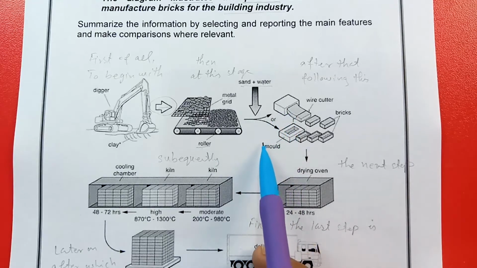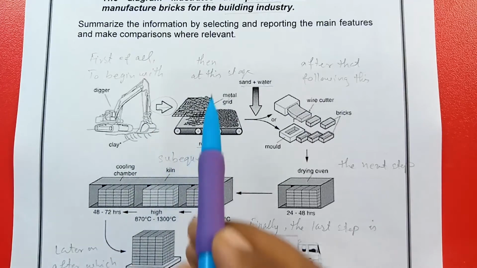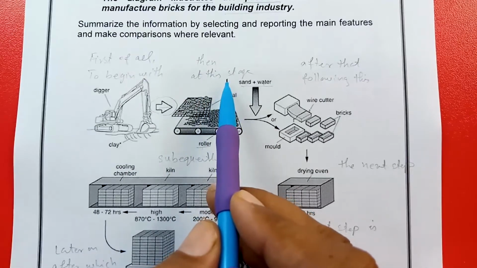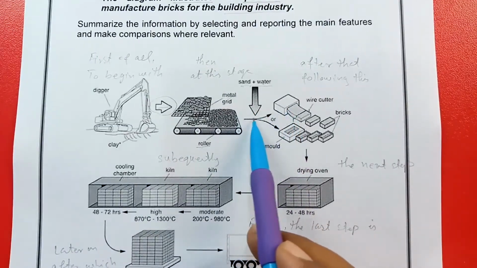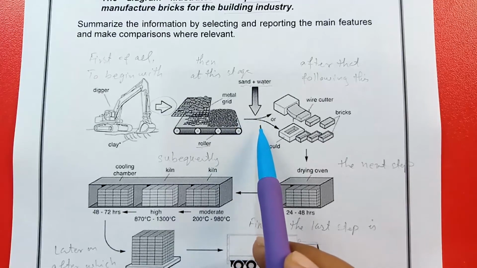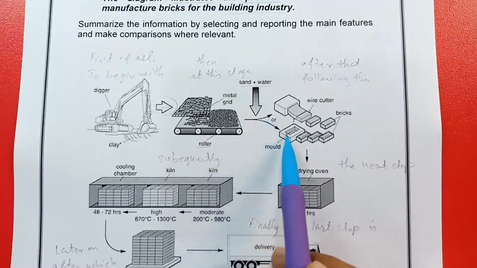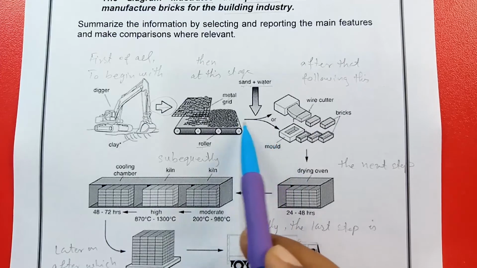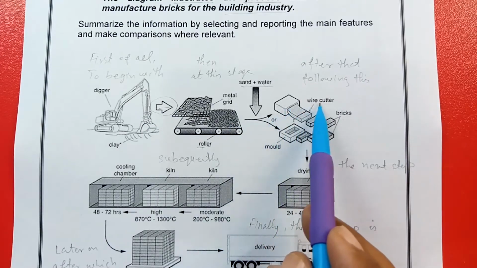You can write, at this stage sand and water are added to the clay. The clay is coming from here, and this mixture is turned into bricks. How is it being turned into bricks? By either placing it into a mold, like this mixture is being placed into a mold, or by sending it through a wire cutter. And after that, bricks are over here. They are ready, but they are not solid bricks. You can write here the word, the next step.